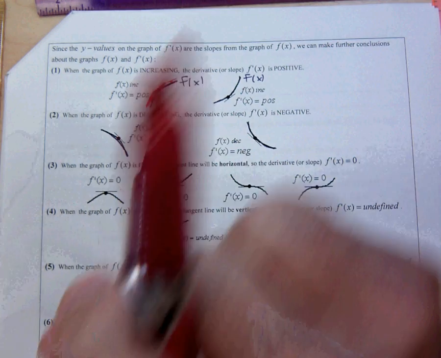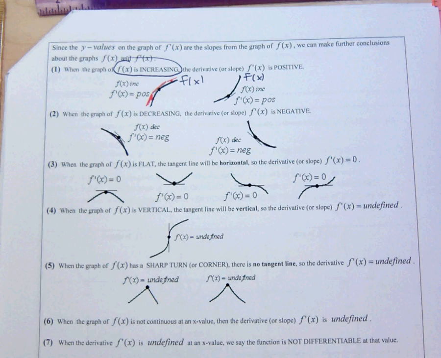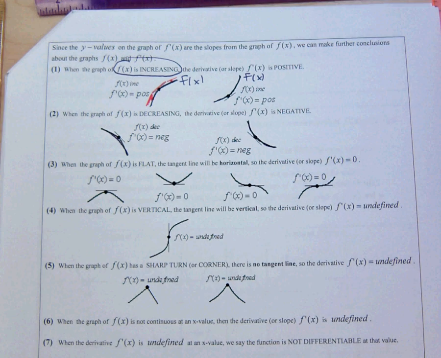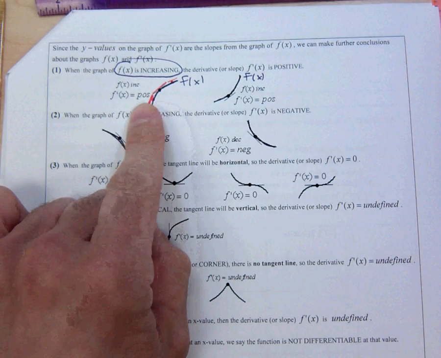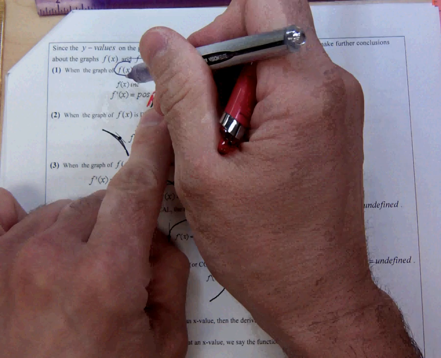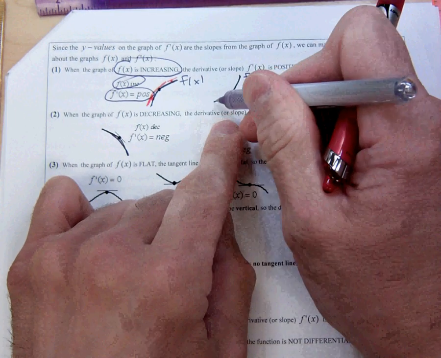f is increasing. And by the way, anytime I talk about a function increasing or decreasing, I'm always talking left to right. So do you agree that that graph right there is increasing? And what do you notice about the tangent line slopes? They're all what? Positive. Same thing here. Isn't f increasing here?